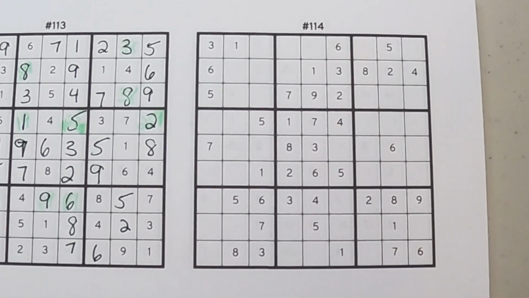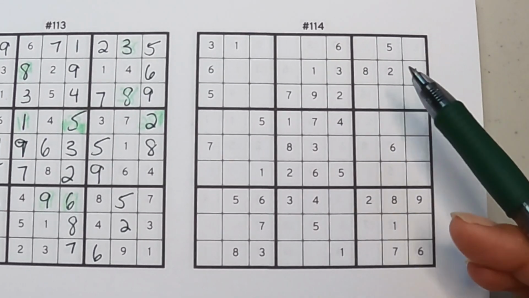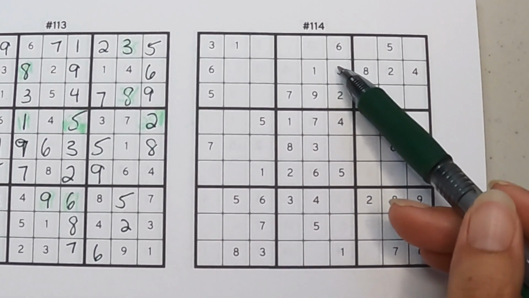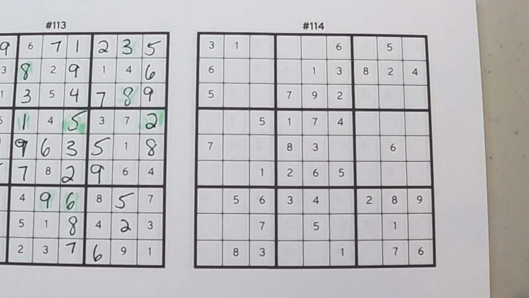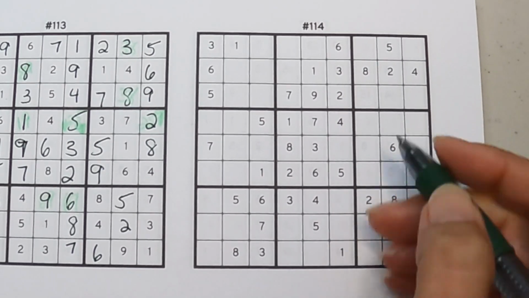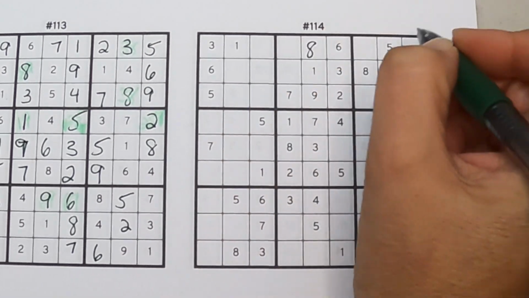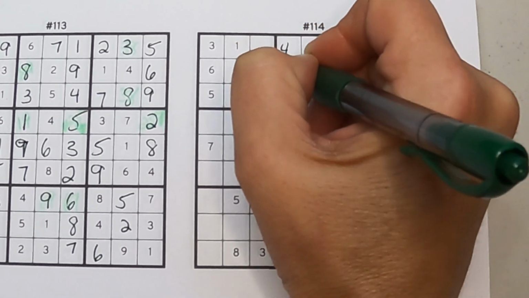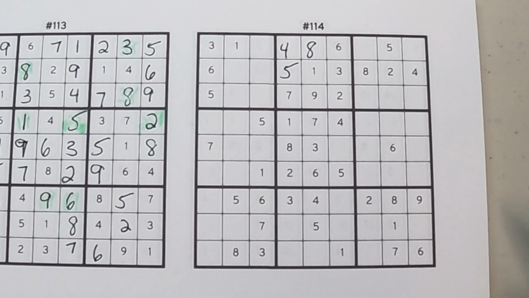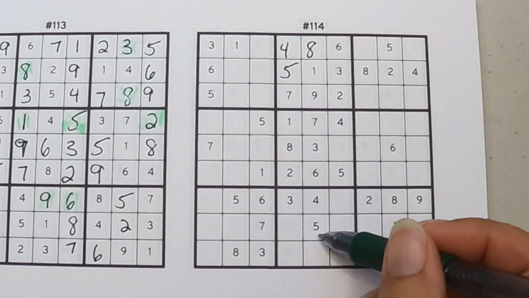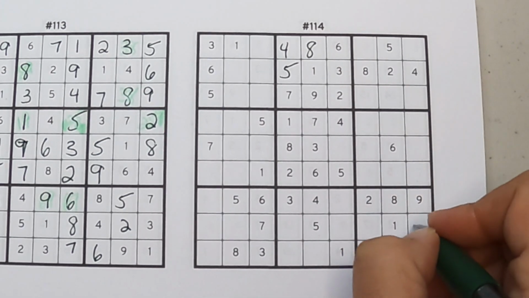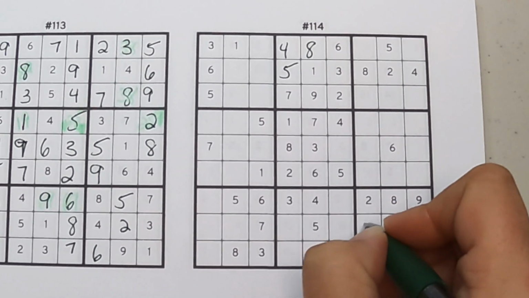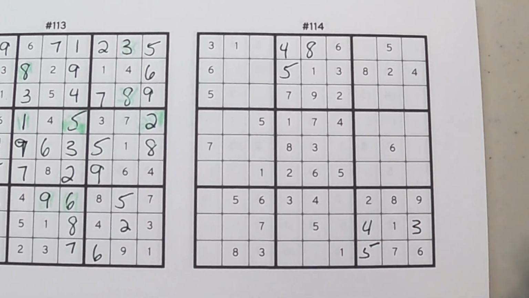Looks like today we're doing puzzle number 114. If we start with this box, we're missing 4, 5, and 8. We've got 4 and 5 here, so this is our 8. 5 here, so 4, 5. For this box, we're missing 3, 4, and 5. We've got a 5 here and a 4 here, so this is our 3. That 5 makes this our 4, 5.